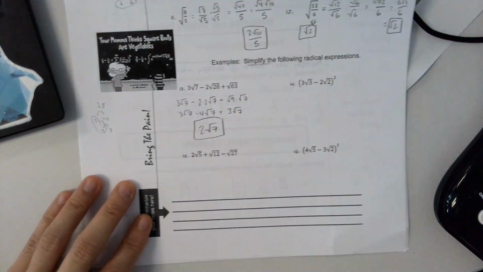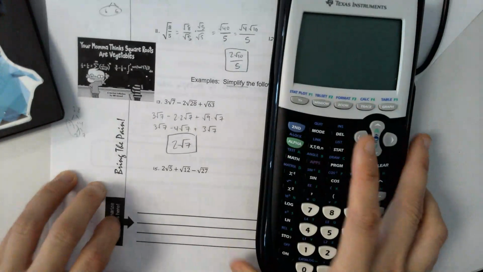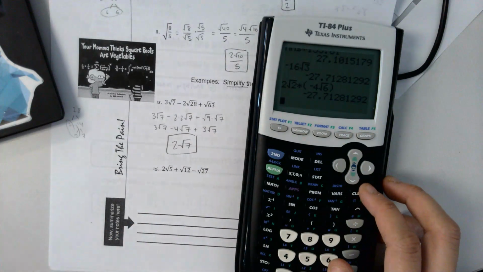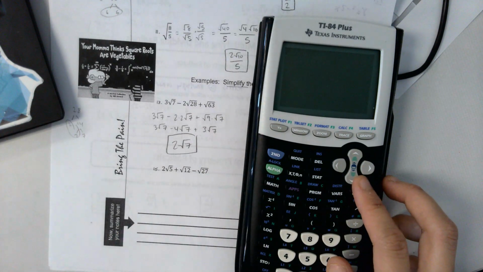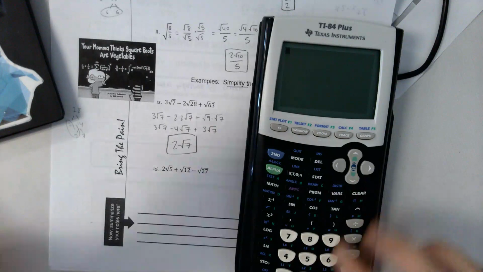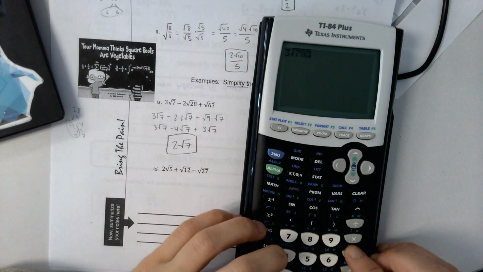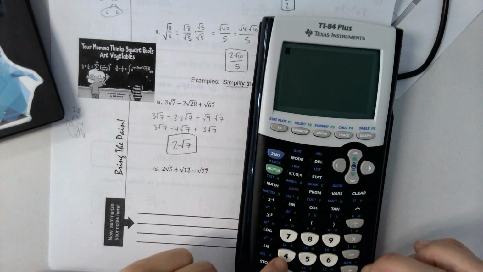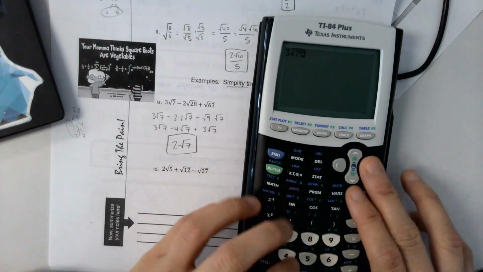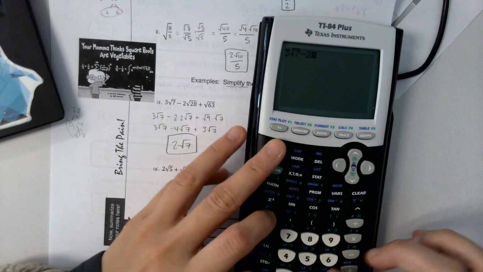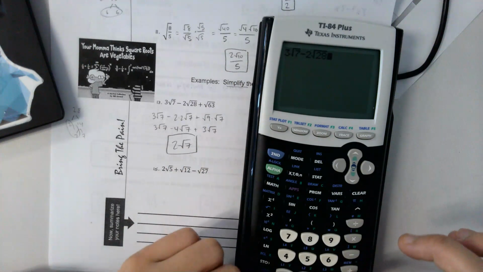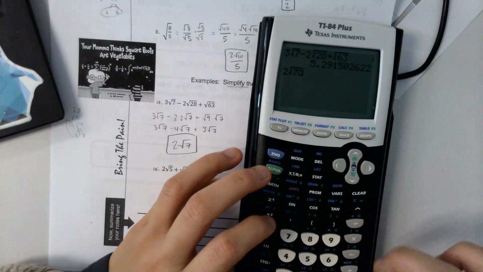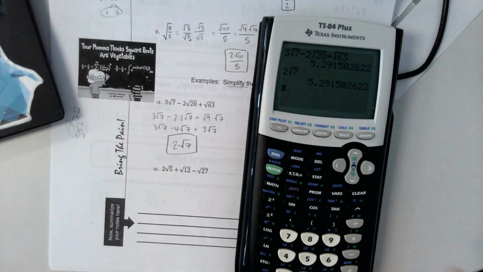And again, I want you to get used to checking, especially on tests when you have time. It's most important to get through all the questions, but when you have time, you want to go back and check. It's a very good skill to have, right? So we have 3 root 7 minus 2 root 28. Whoops. Okay, be careful with the calculator so you don't type it wrong like me. 3 root 7 minus 2 root 28, right? We want to be in a new radical, plus root 63. And then let's try 2 root 7. Cool, same thing, we know we did it correctly.